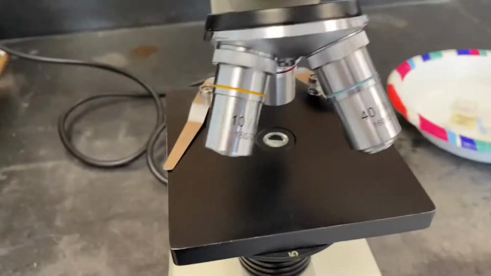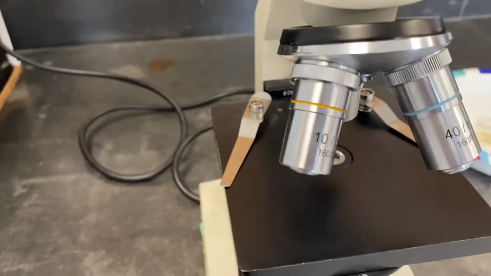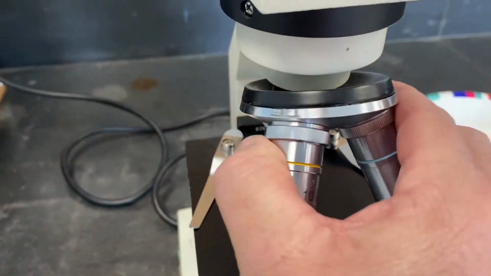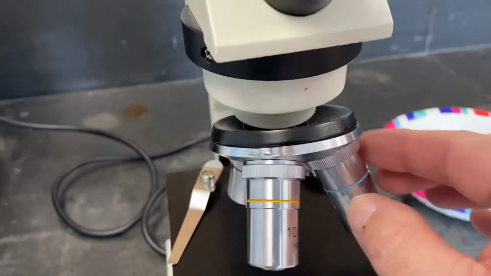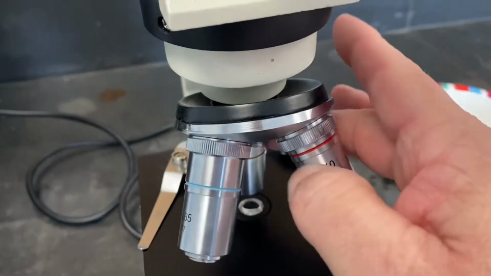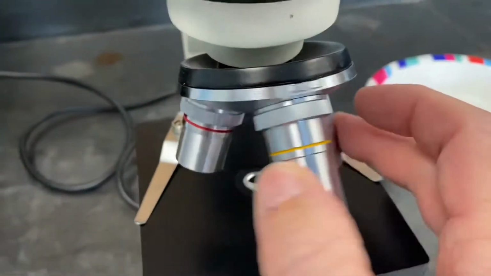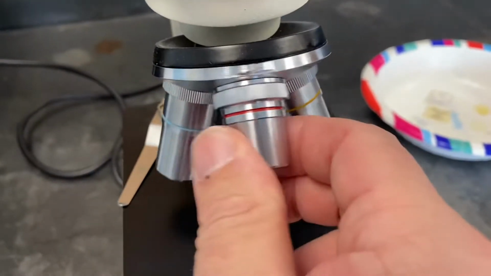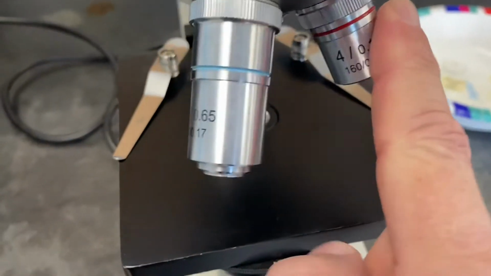All right, here's number three. This is what we call the revolving or the rotating nose piece. And on this are three parts that you can interchange into place. They're usually marked on the side too. It's hard to see. But this one, that one's really hard to see, but there it is.